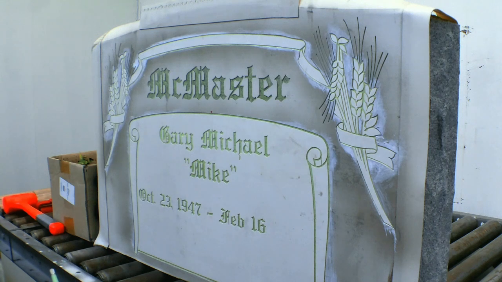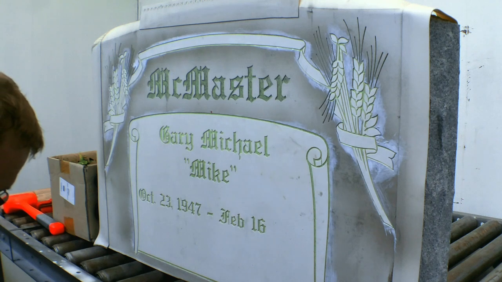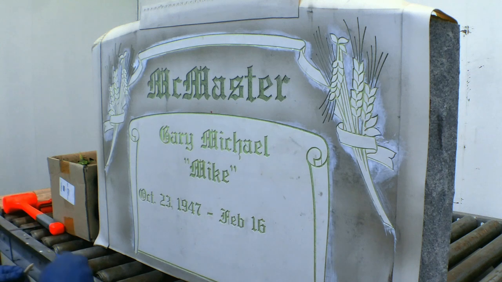Yeah, that font, I can see why that font's not the best thing in the world for speed here, is it? No, but it looks good, and that's what my customer wanted. Yes. Yeah.